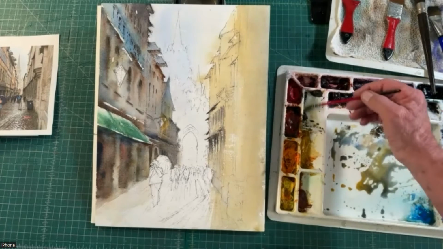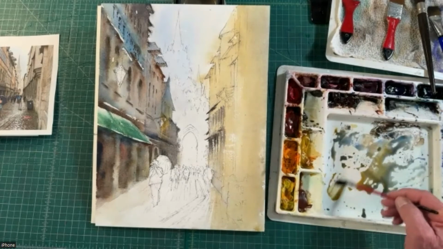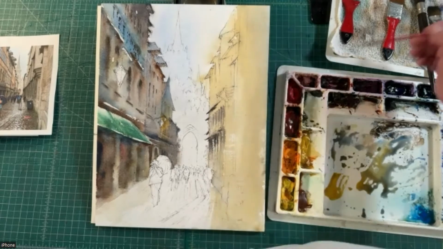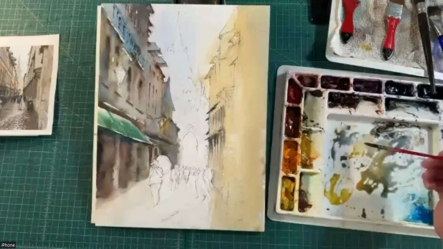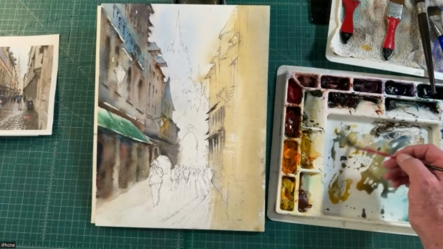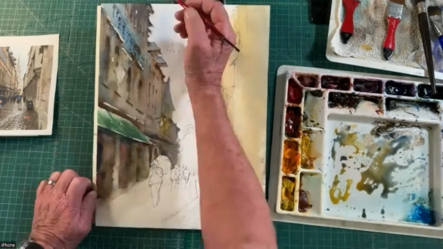I'm going to use a combination of the raw umber and the yellow ochre or raw sienna, whatever you have available, and just a touch of the cobalt, just to give it a little bit darker value up at the top.